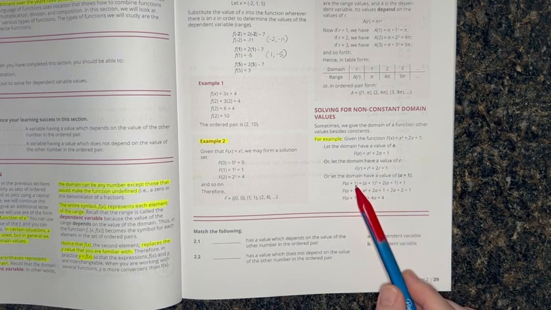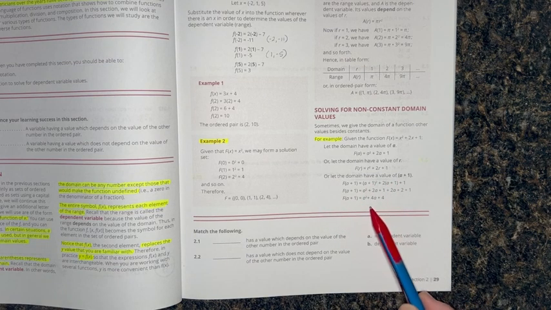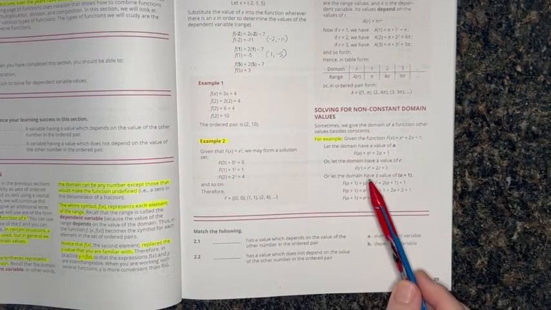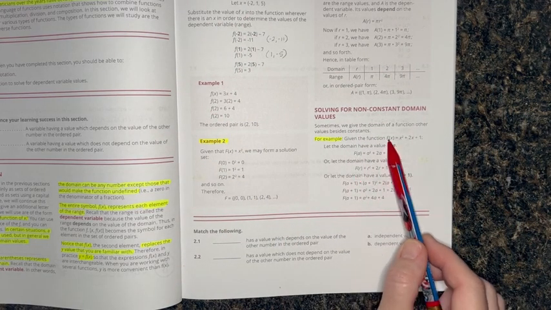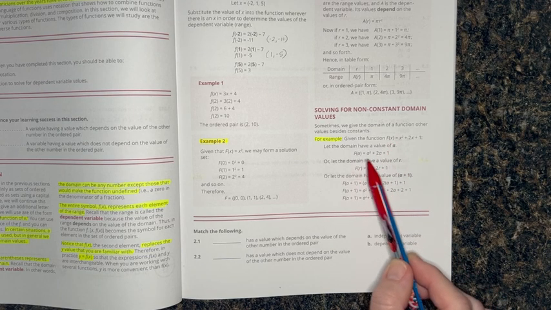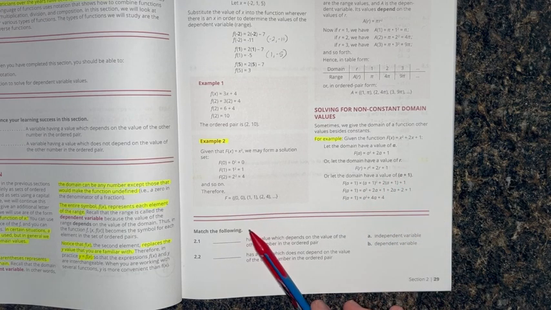F of a plus 1, now we're putting the a plus 1 in where our x values are and then completing the equation. Multiplying out, adding our like terms, simplifying. In each case, when we are given a function and then they give us a value to put in for our x, we are substituting that in and then simplifying where possible.